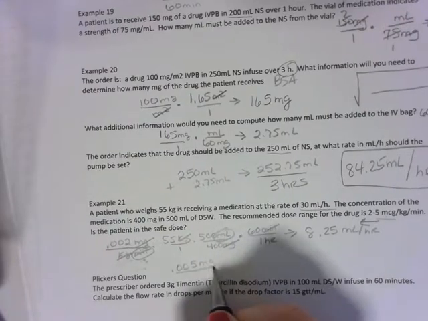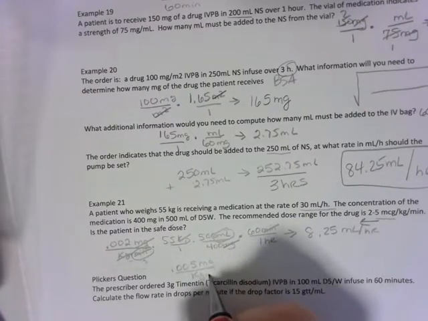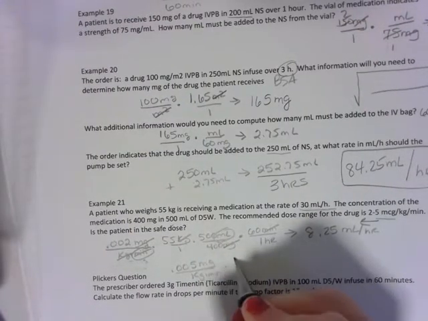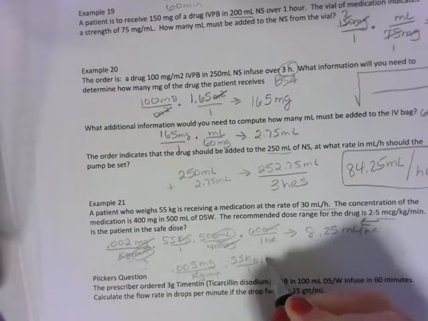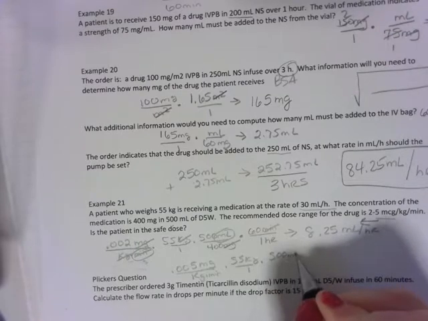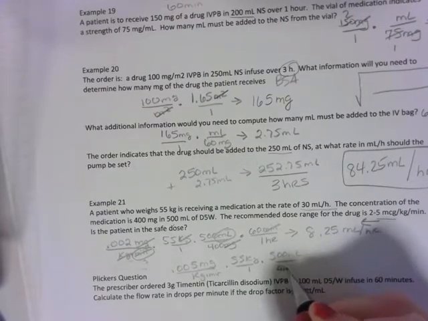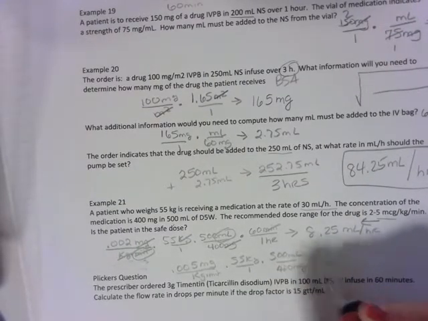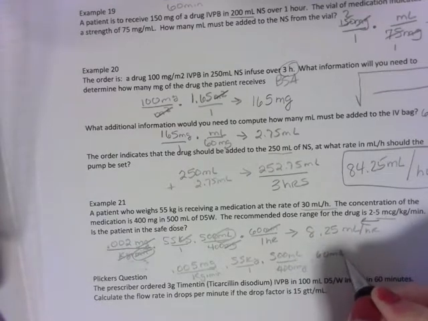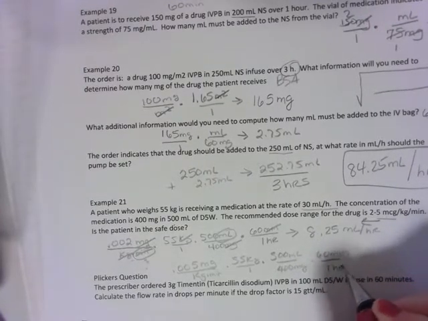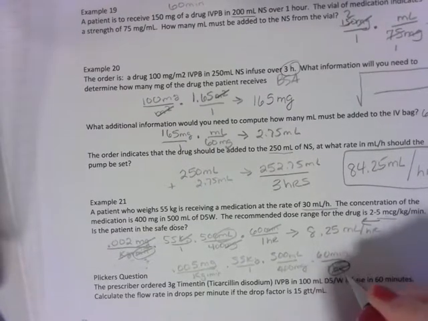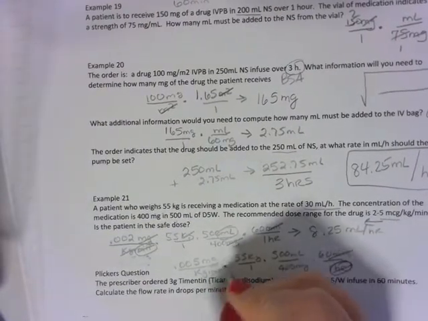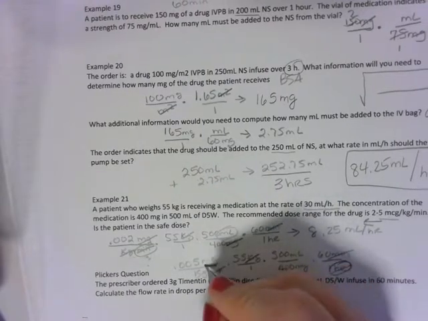Milligrams times kilograms times minute times 55 kilograms over 1 times 500 ml, 400 milligrams times 60 minutes, 1 hour. Minutes, kilograms, milligrams cancel.